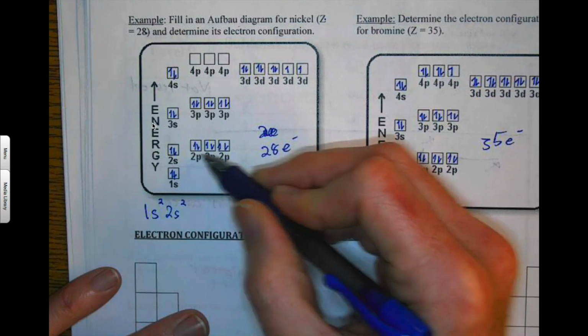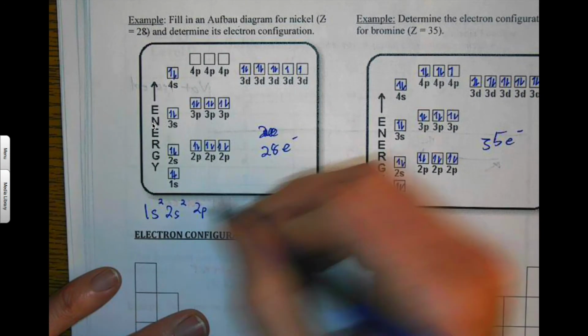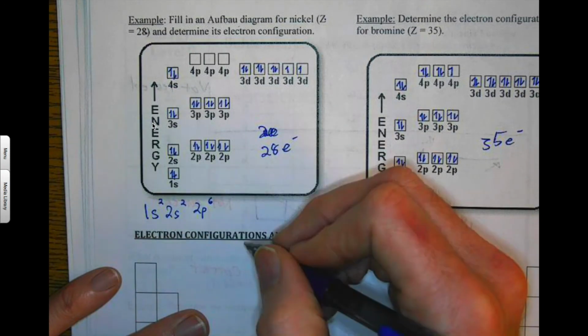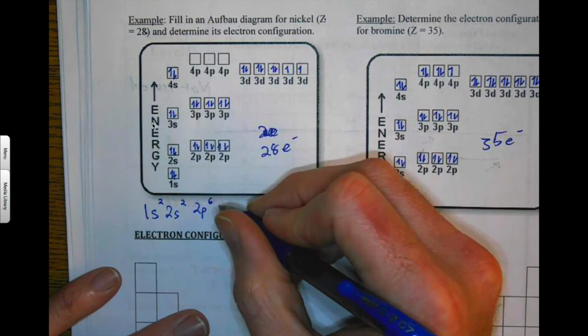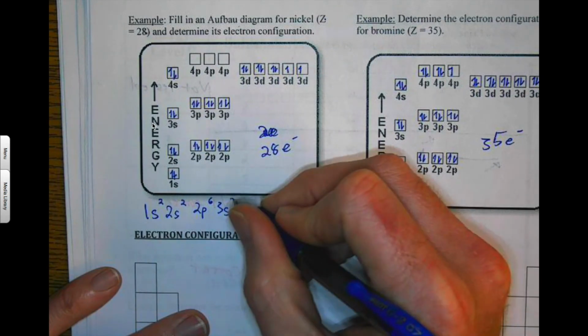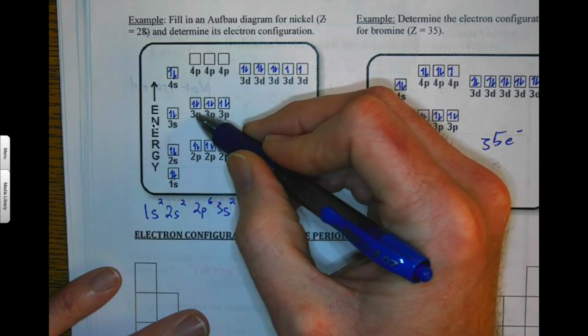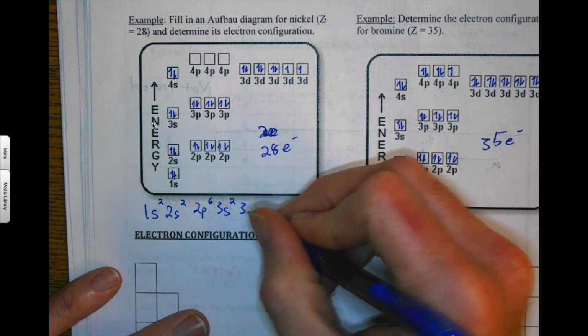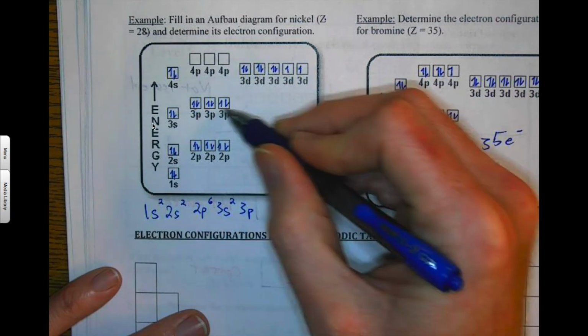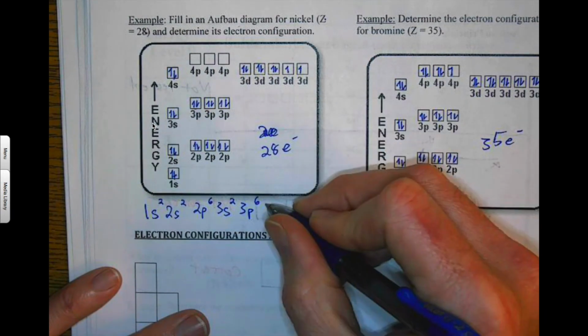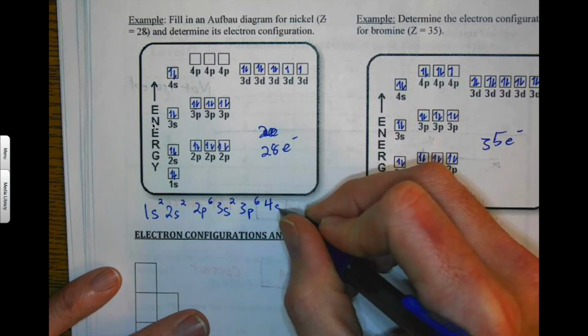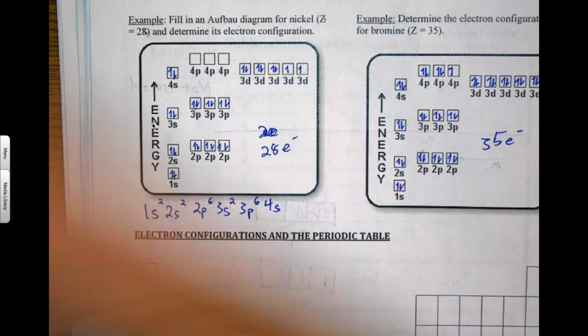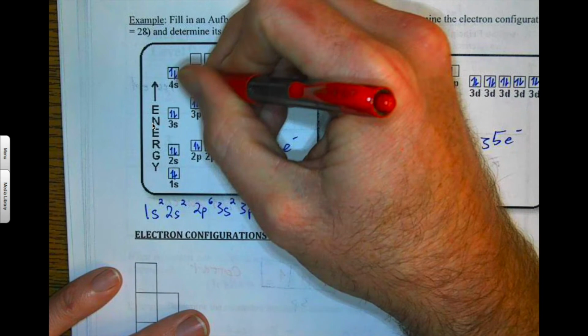And then there are 2p. How many are there? There are 6. I'm going to say 3s2. I'm going to say 3p. There are 6. Then I'm going to say 4s, right? Because you have to go from 3p to 4s.